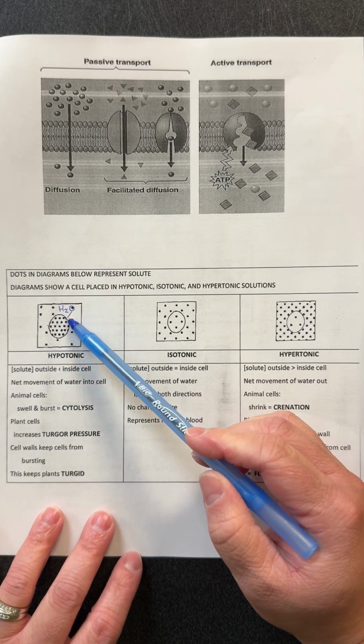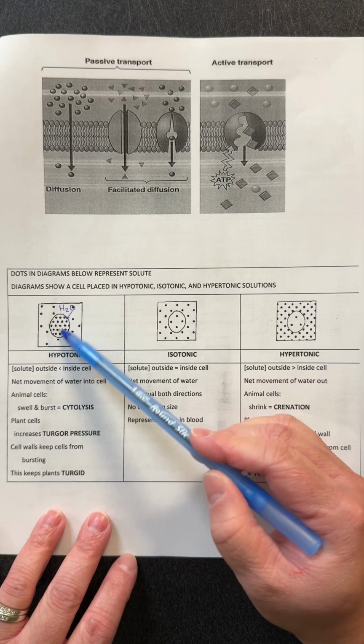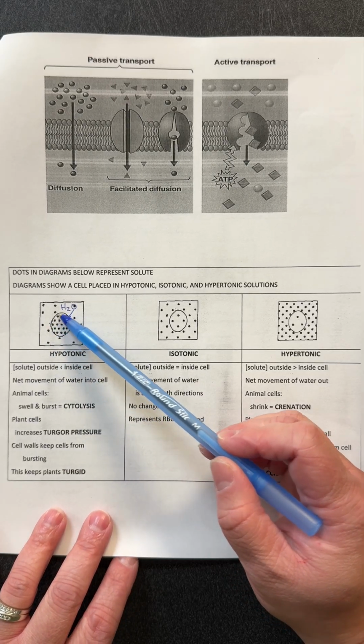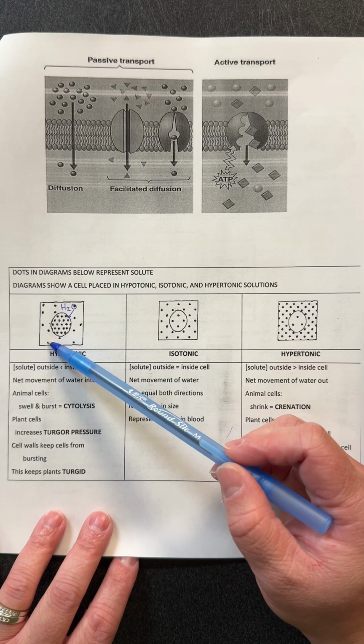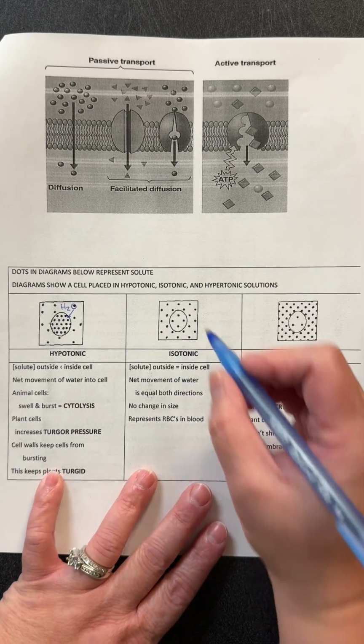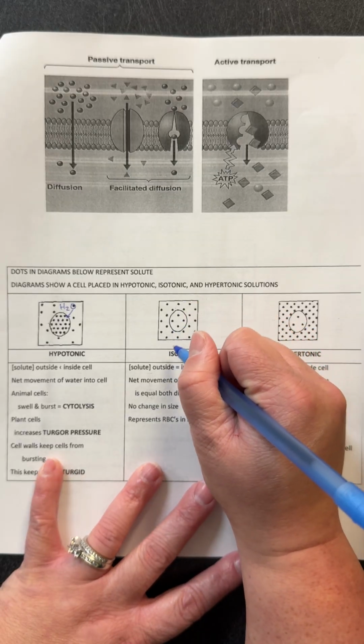So the water has to rush in to try to balance out the ratio of water molecules to these solute particles inside here. In an isotonic solution, we have an equal amount of water to solute ratio.